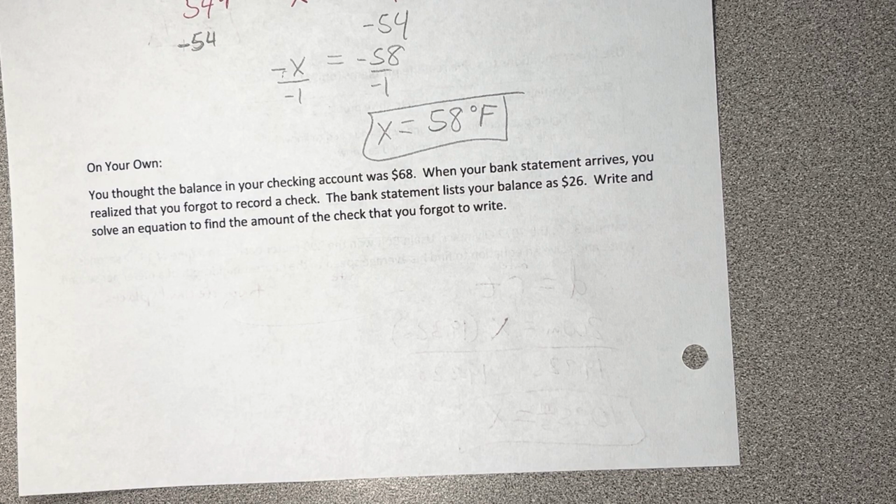Oh, hey, by the way, will you guys put a $ sign next to your answer? Because it is dollars. And I know this thing is picky. Okay, interesting.